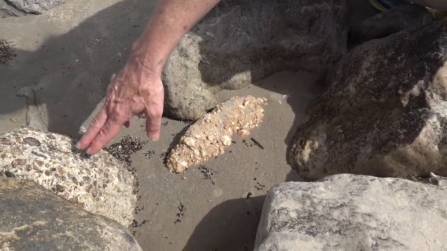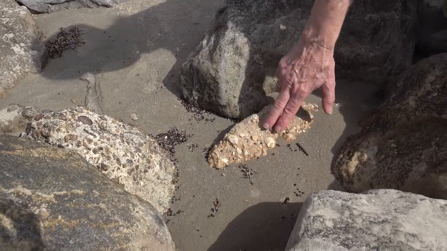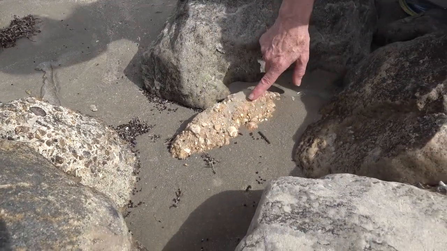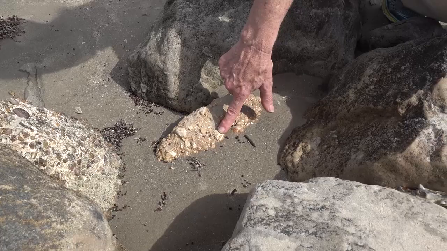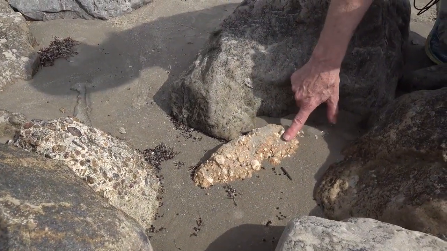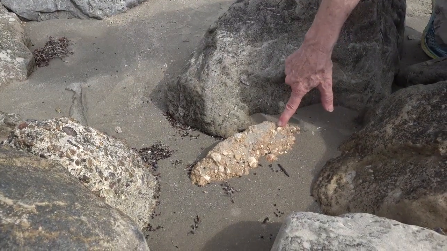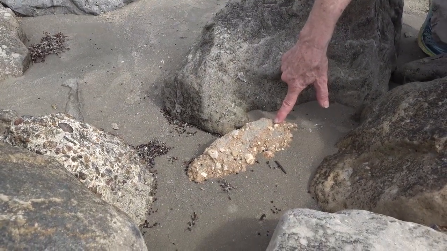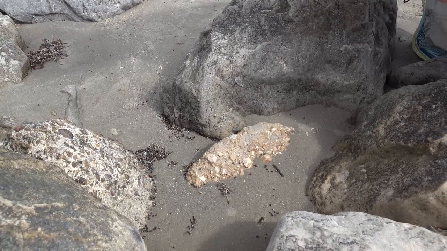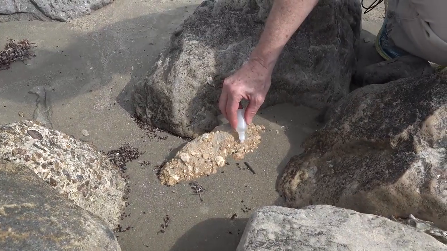Notice these rocks right here, what you think are rocks. They look like conglomerates, like they would have formed in a river, with rounded pebbles in a matrix. And it's hard for you to tell, but this is not a rock. This is a piece of man-made concrete. And I can tell that because I can do the test.